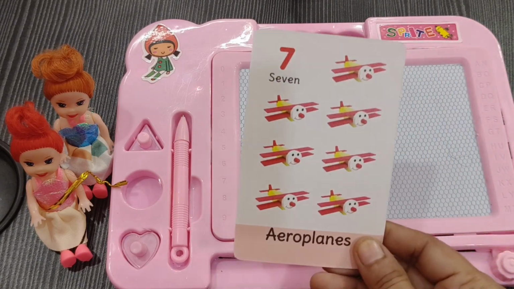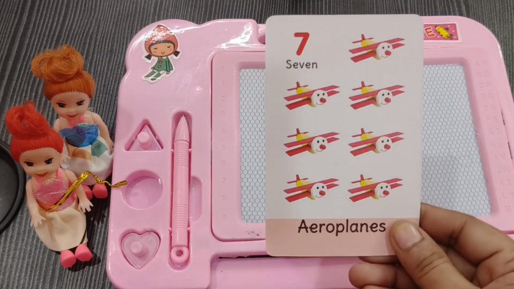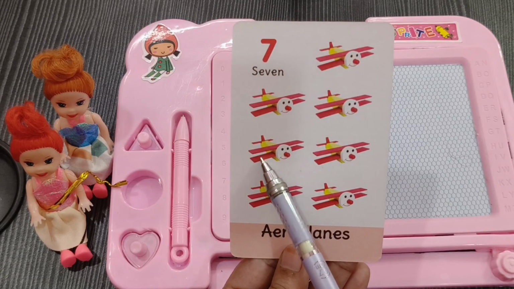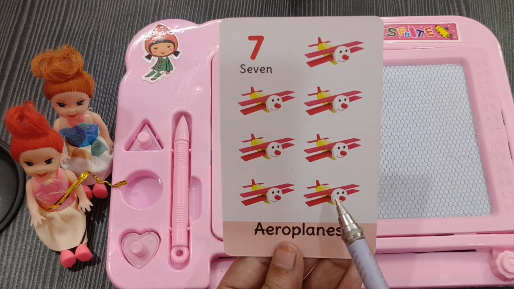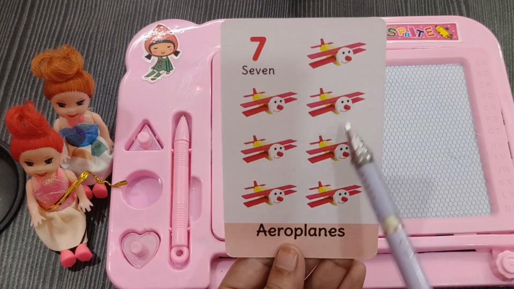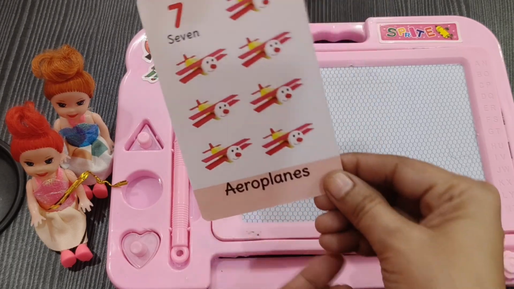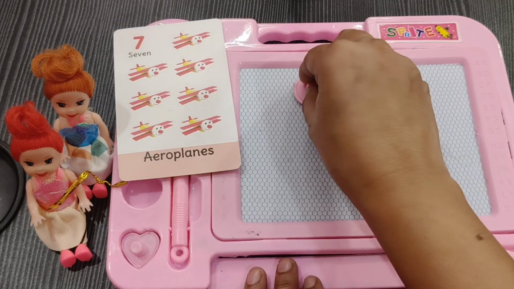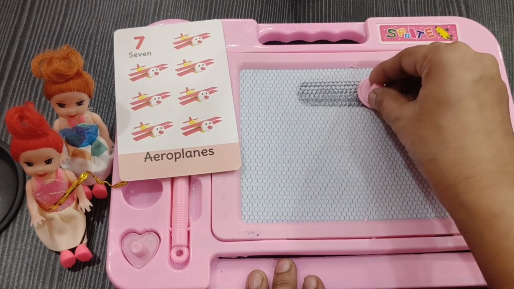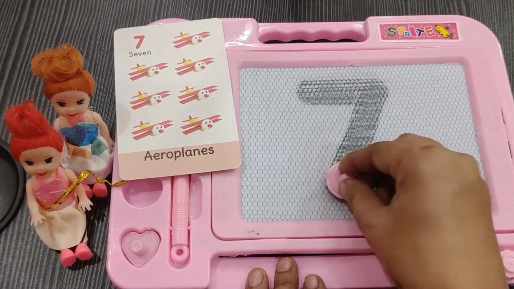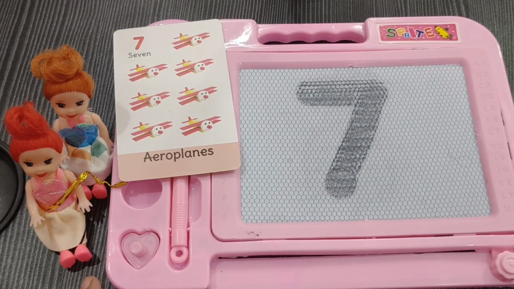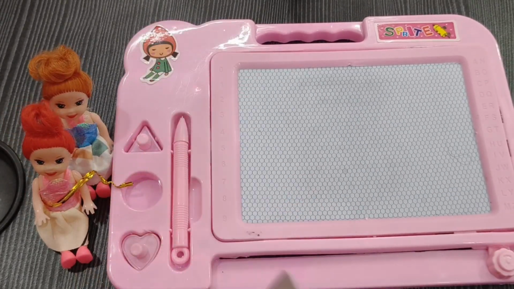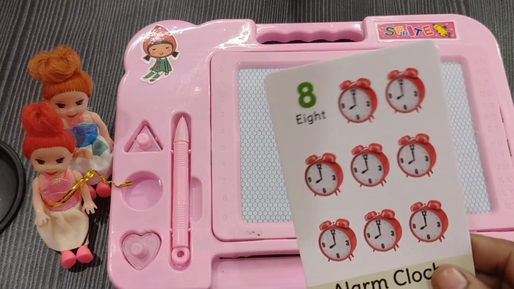Yes, 7. 7 airplanes. Okay? 1, 2, 3, 4, 5, 6, 7. 7 airplanes. Okay? First make a sleeping line on the top. Then a slanting line down. This is number 7. Okay? What number comes after 7? Come on, tell me. Yes, 8.